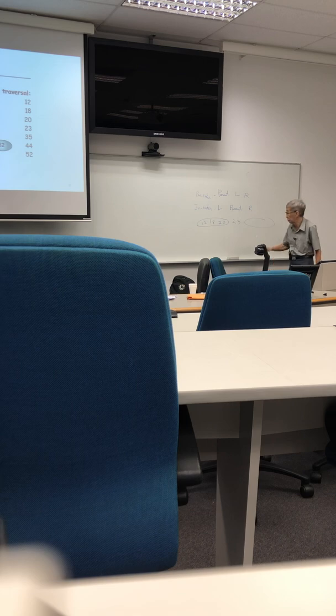Then after that the right subtree, again parent is in between. When you come to the right subtree, the parent is 44, with left and right. So this is the in-order traversal. Parent in between.